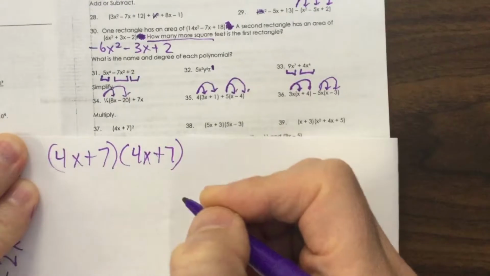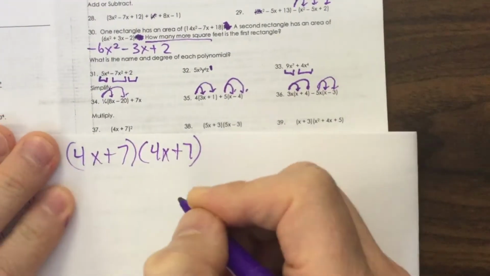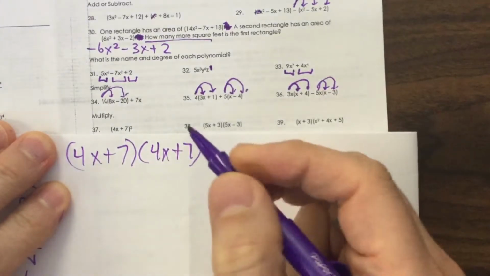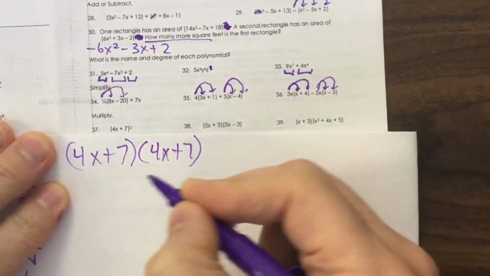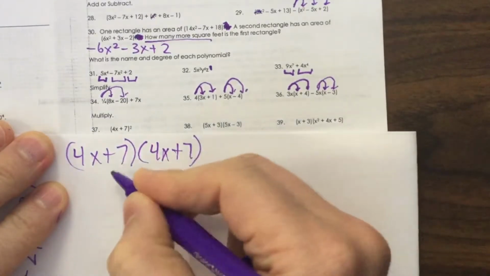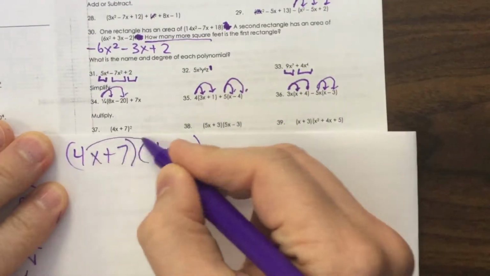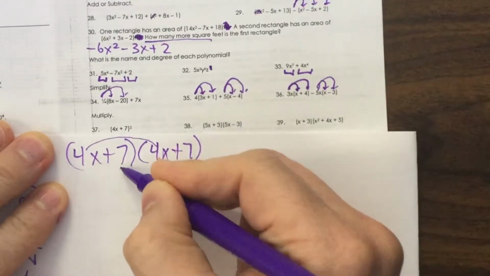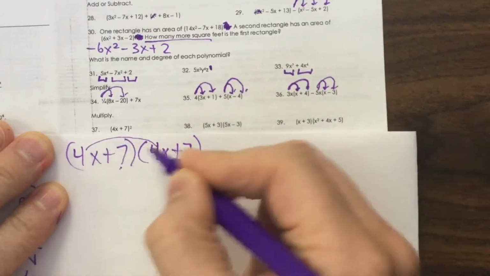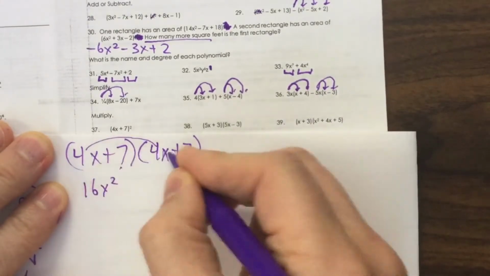Okay? So there's several ways to do this. The way we emphasized in class was you multiply. There's actually a few ways we taught. You could do 4x times this other 4x, you get 16x squared, okay?